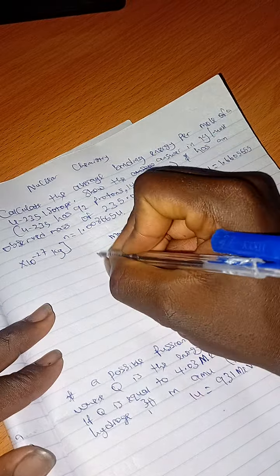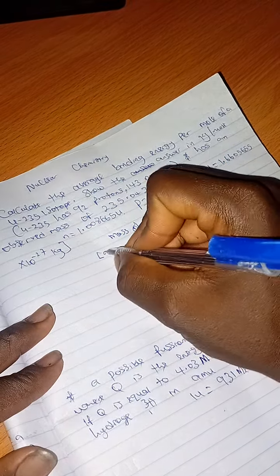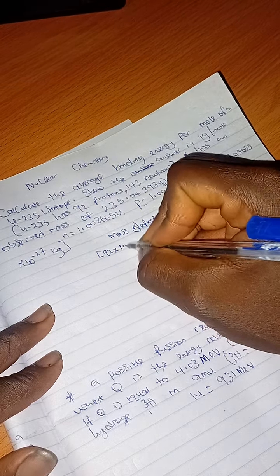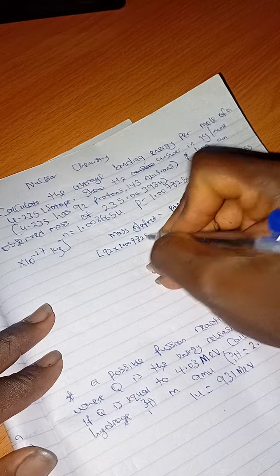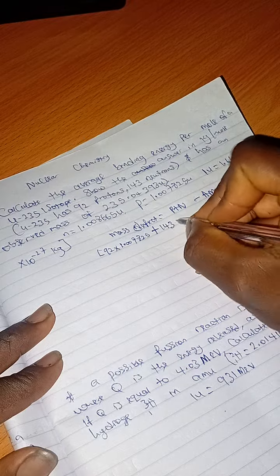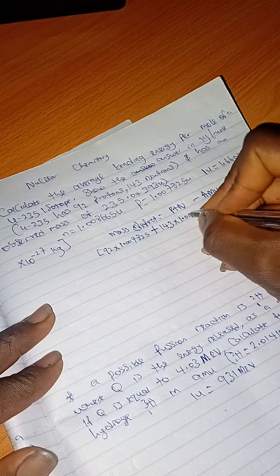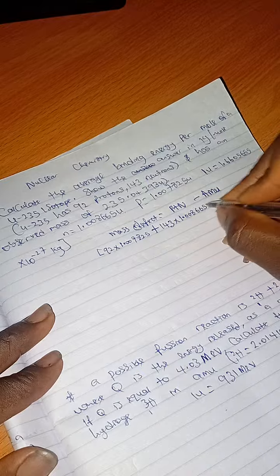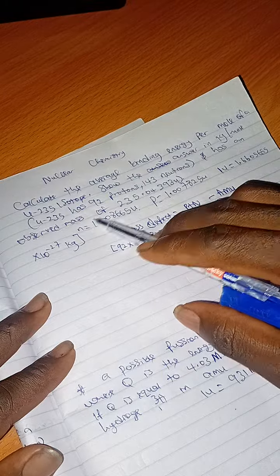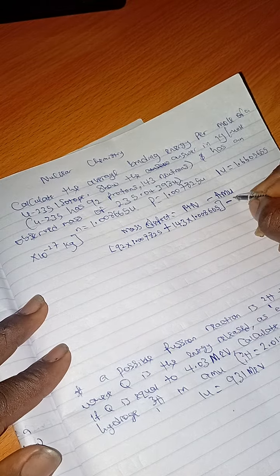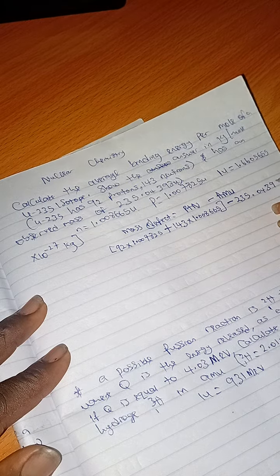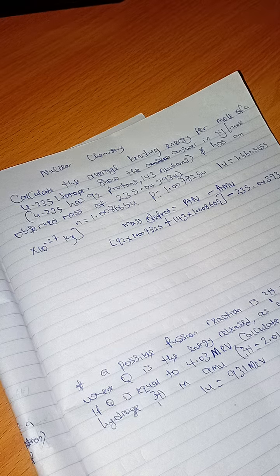So the mass defect is going to give us the proton, 92 times 1.007825, plus neutron, it has 143 neutrons, 143 times 1.008665, minus the actual mass, the observed mass given to us. Now an observed mass of 235.04393.